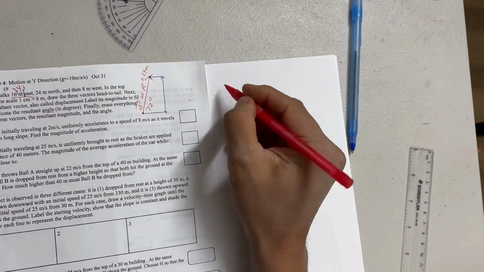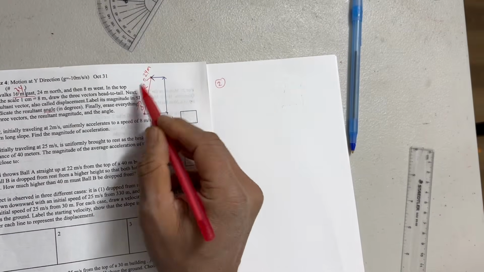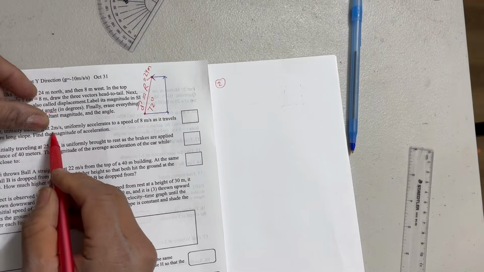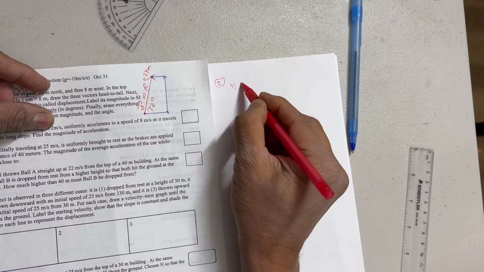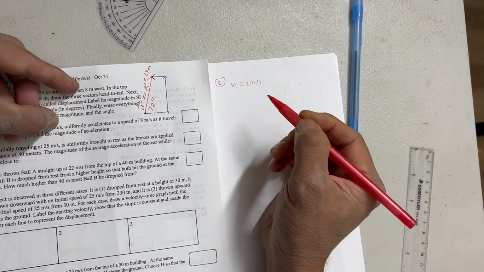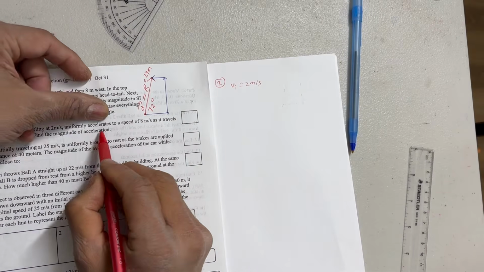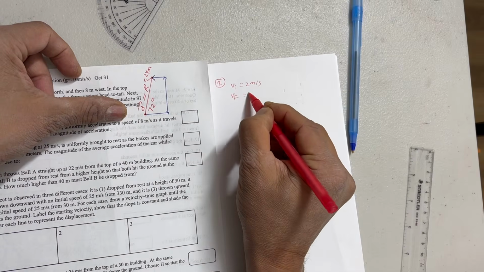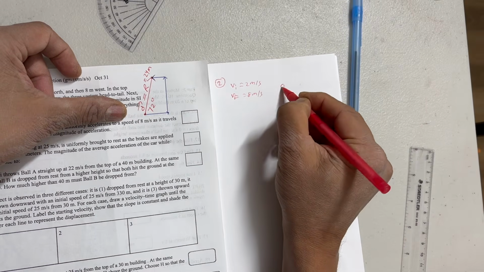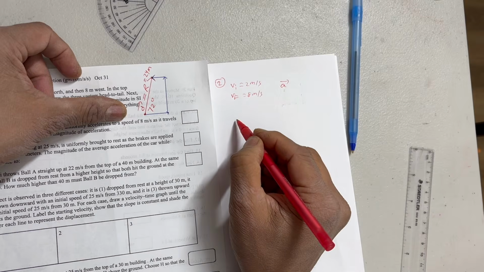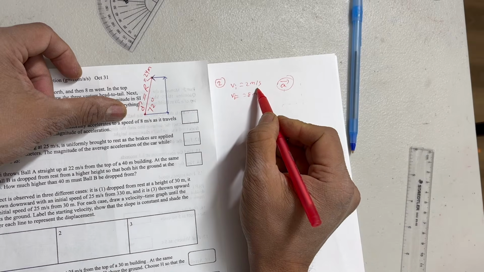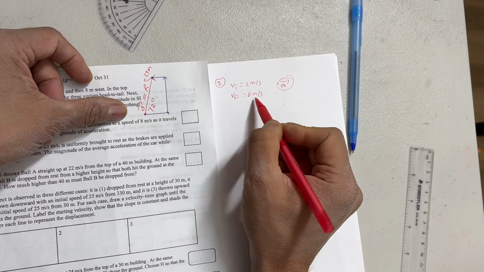Next problem is problem number 2. So problem number 1, that's all I ask you to do. Problem 2: a toy car initially moving 2 meter per second. That's how you're going to write it down. Uniformly accelerates. So the final velocity is 8 meter per second. That means it had to accelerate. Otherwise, you cannot have velocity increase. Without acceleration, the velocity of 2 meter per second will forever be 2 meter per second. So it had to accelerate.